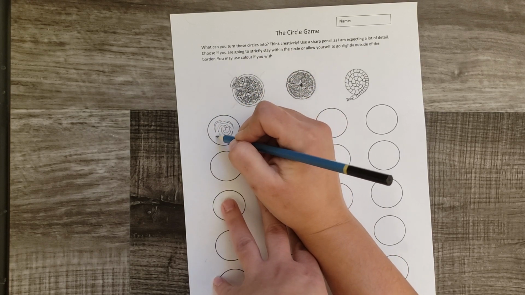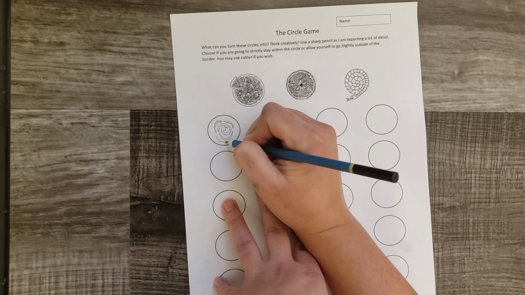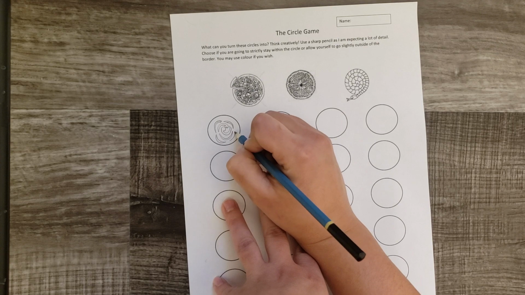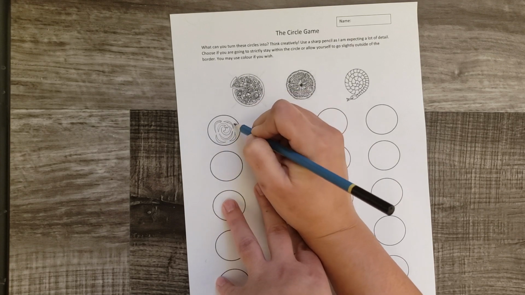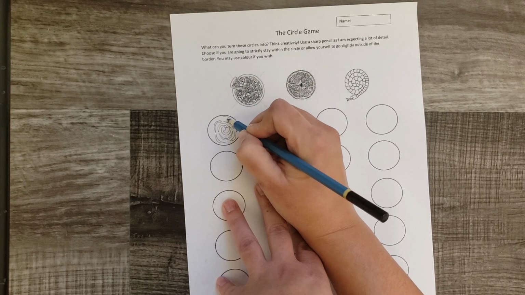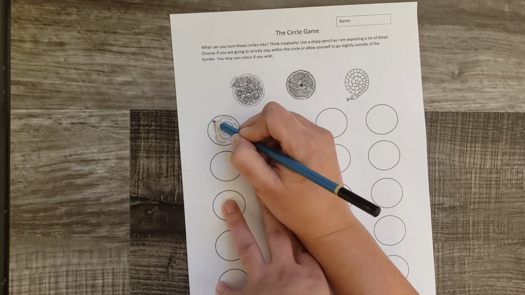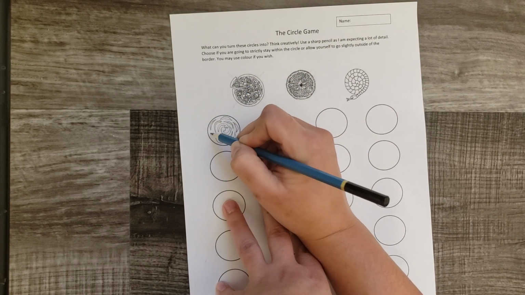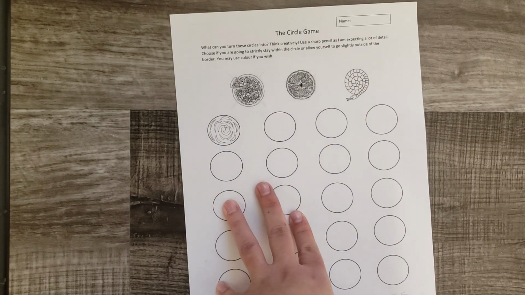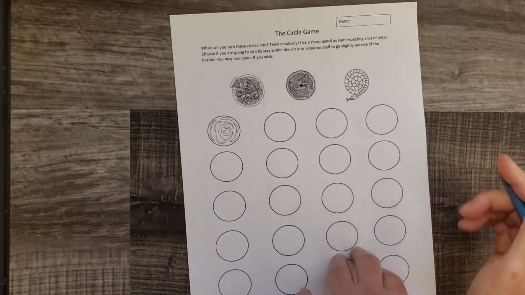Actually, it kind of looks like if I cut a bunch of celery across, and this was what was left on the inside, where the different stalks were cut in half. It's interesting. And I might come back later and add some color to that. So I'm going to go ahead and move on to the next one.